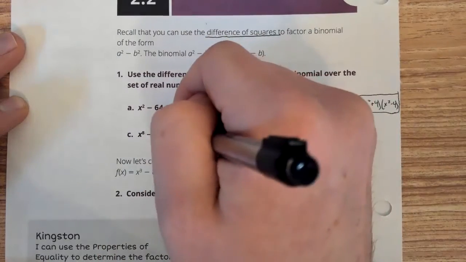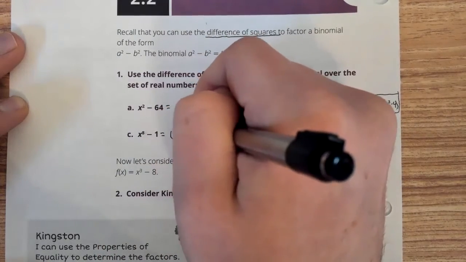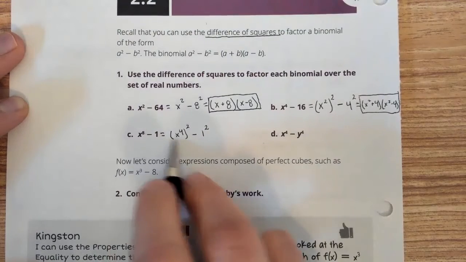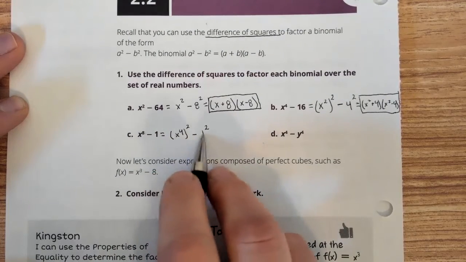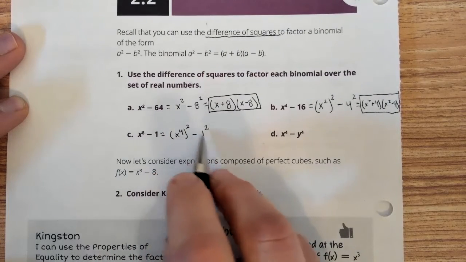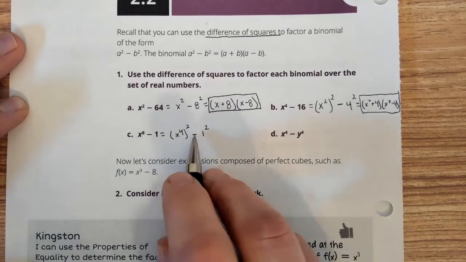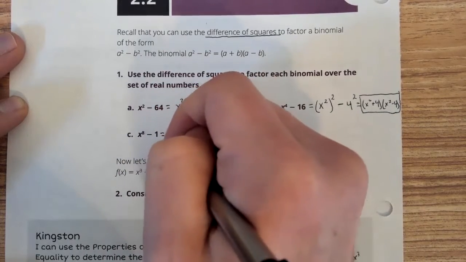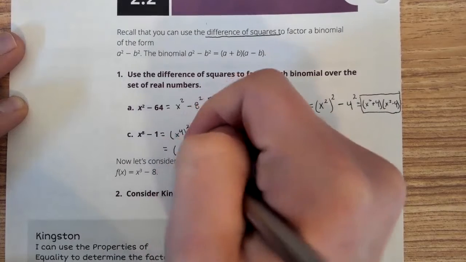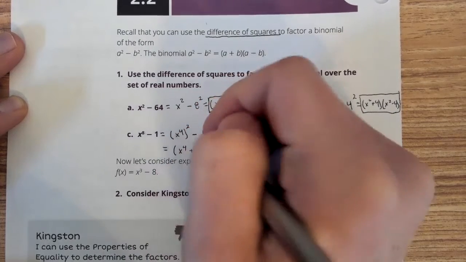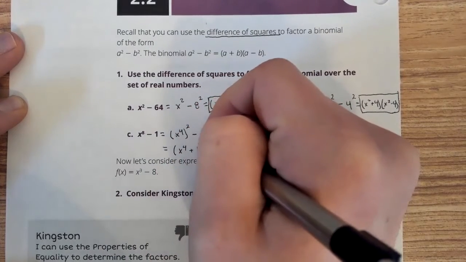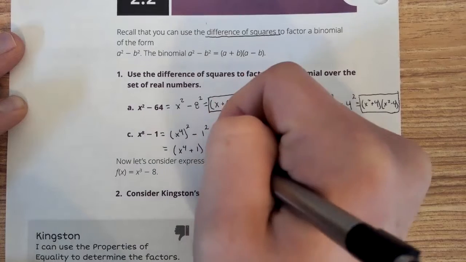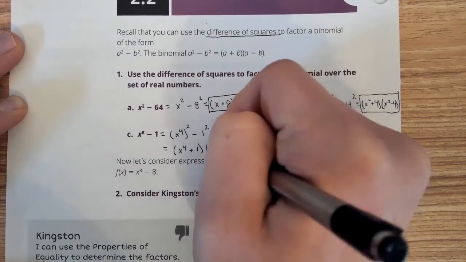And then we'll do minus, and this is easy because, hey, 1 squared is 1. So there we go. We've got our two perfect squares, we're subtracting those terms, and so now we can apply that formula. We'll have x to the power of 4 plus 1 times x to the power of 4 minus 1.